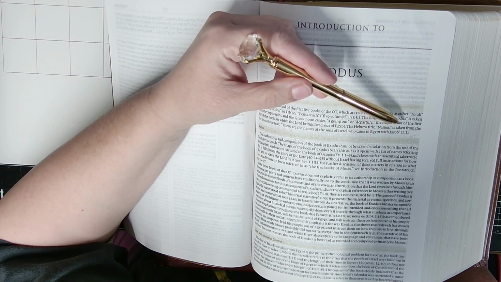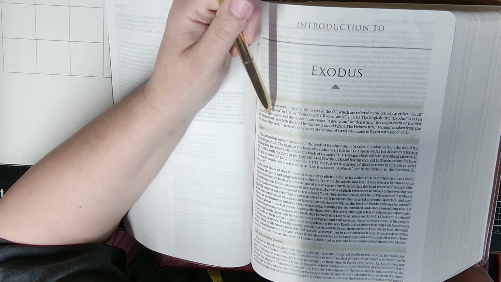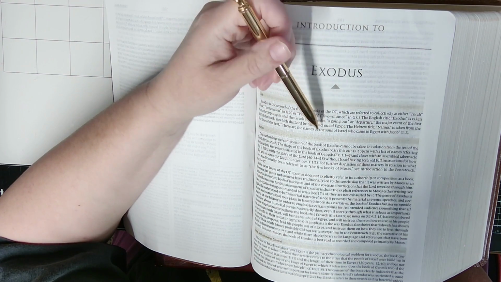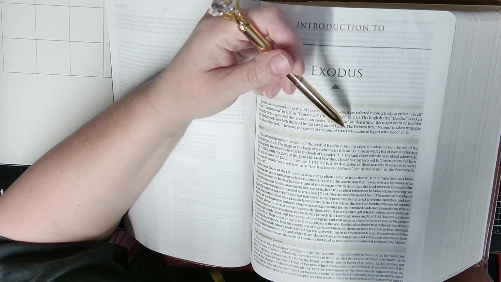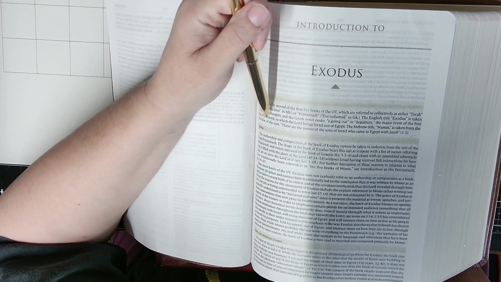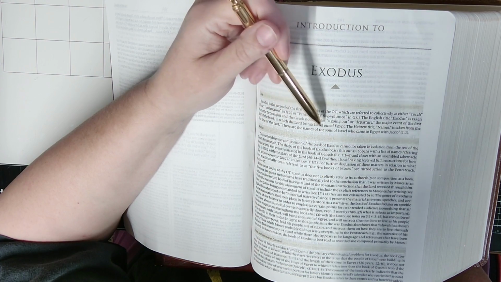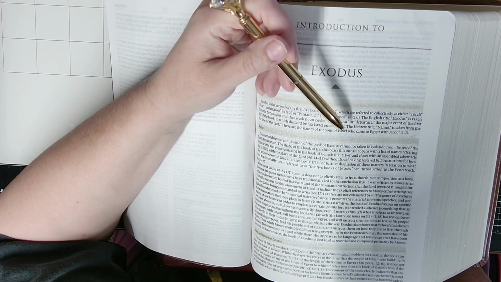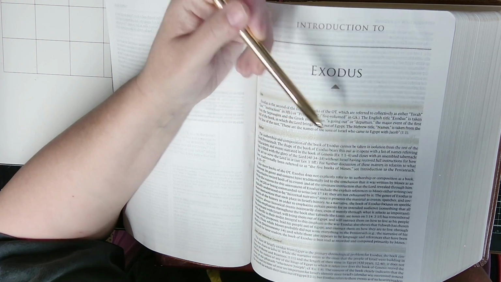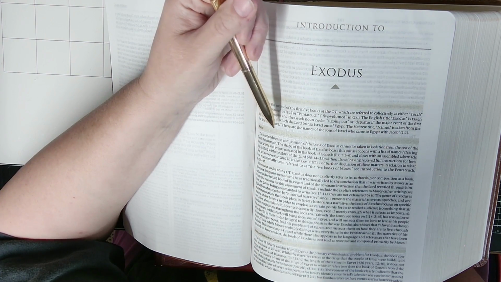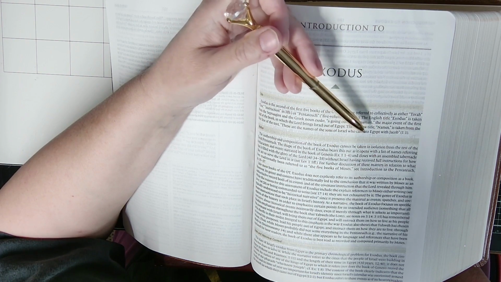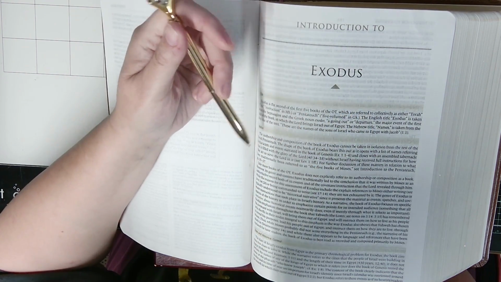The English title Exodus is taken from the Septuagint and the Greek noun exodos, a going out or departure, the major event of the first half of the book in which the Lord brings Israel out of Egypt. The Hebrew title, Names, is taken from the first line of the text: These are the names of the sons of Israel who came to Egypt with Jacob.